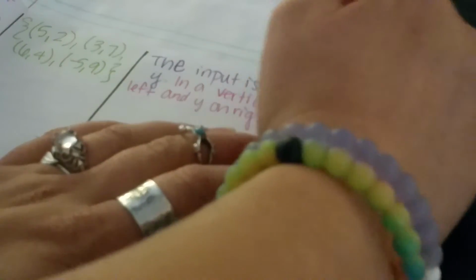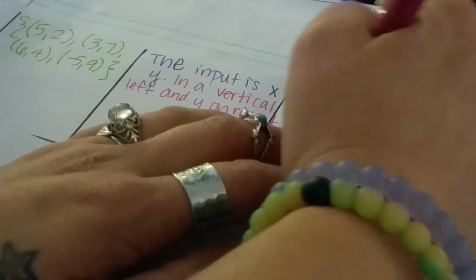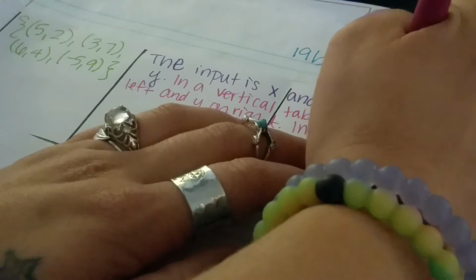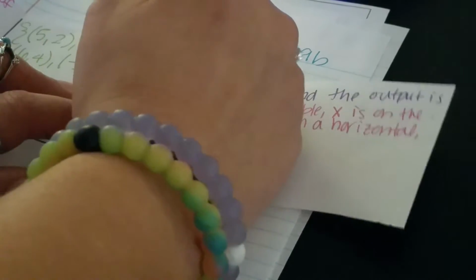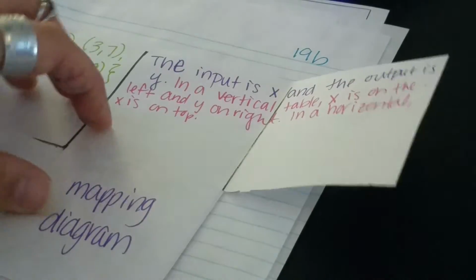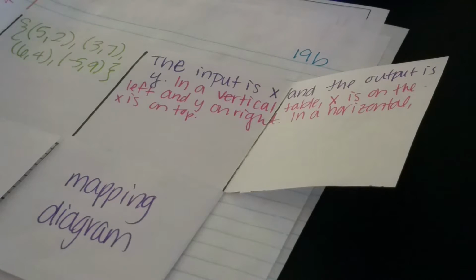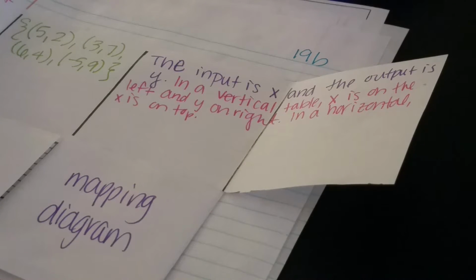And in a horizontal, which way is horizontal? Landscape. Landscape, and which way is vertical? Up and down. Yes. Alright, so in a horizontal, X is on top, so where would Y be? Bottom. Fantastic.